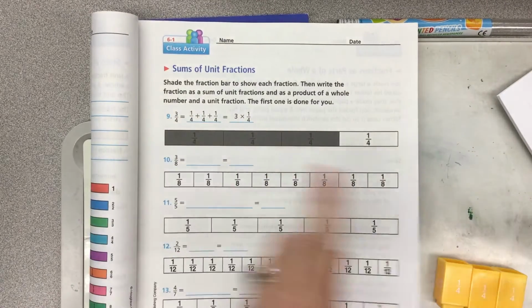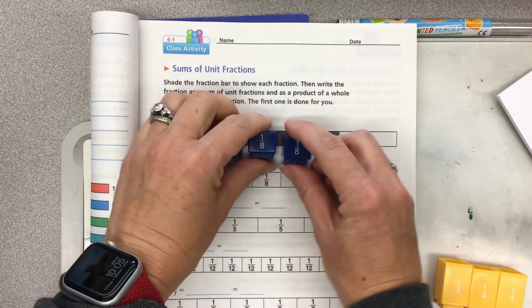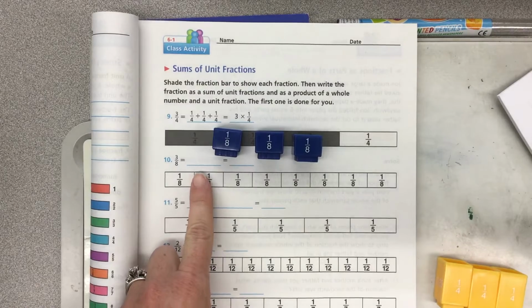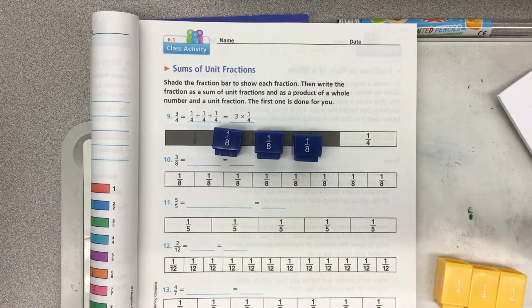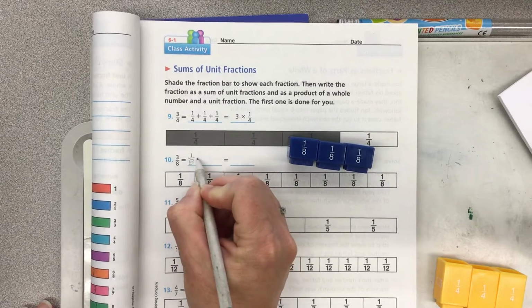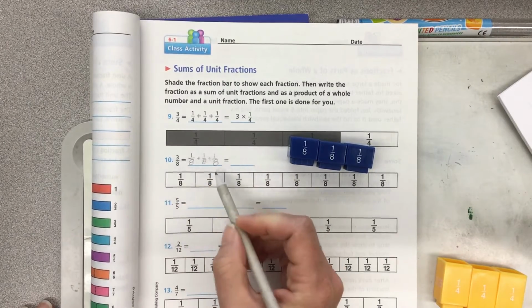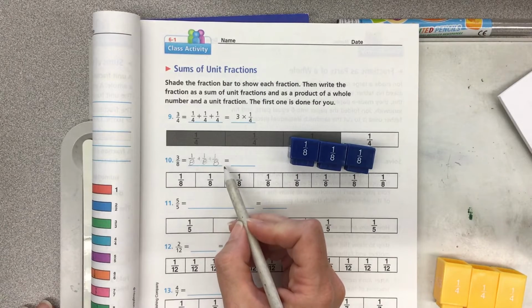Okay, so if we look at the next one, which is 3/8, and we split it up, how would we write it as an addition sentence using unit fraction? Barrett. And when I think unit fraction, I'm thinking, oh, unit fraction always has a numerator of 1. What am I going to write, Barrett, for my addition? 1/8 plus 1/8 plus 1/8. Yep. That's how I write it, as a sum of unit fractions.